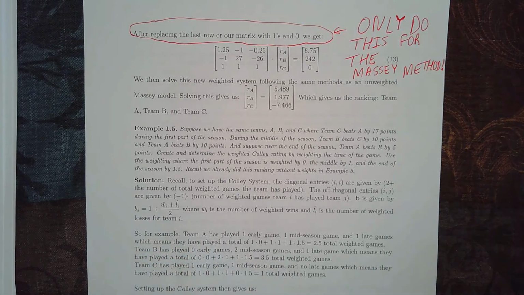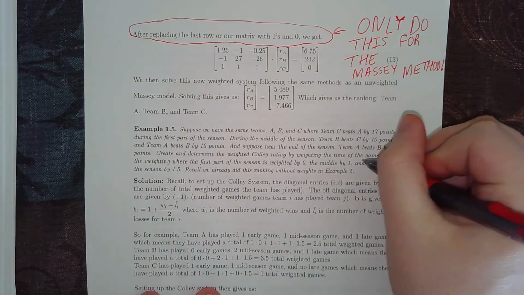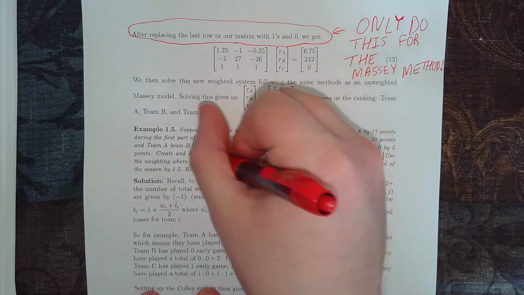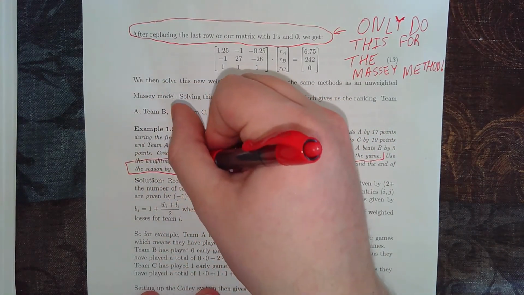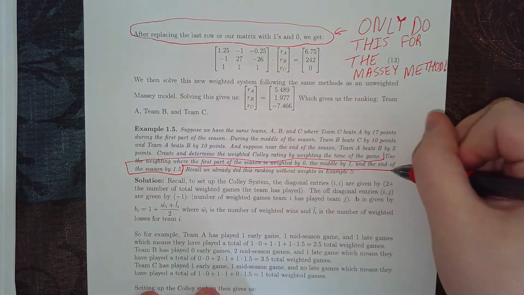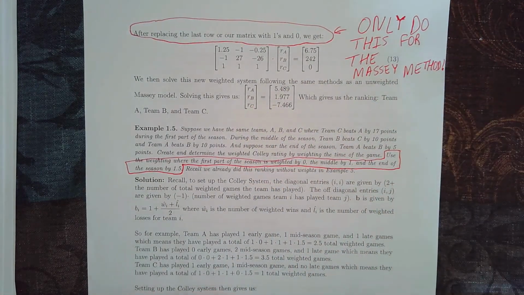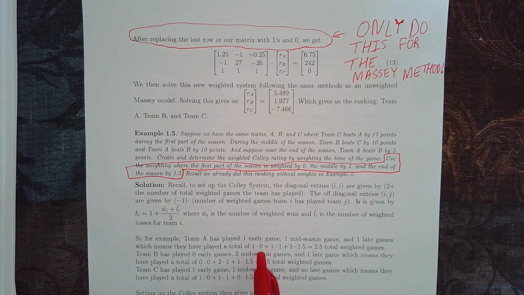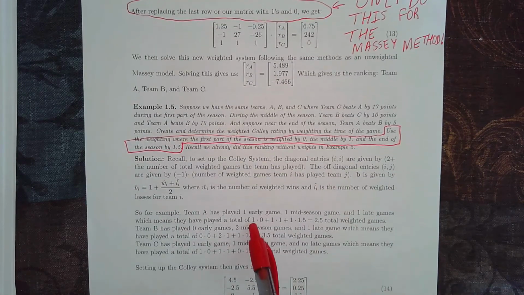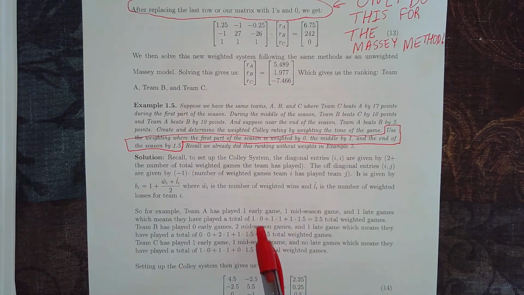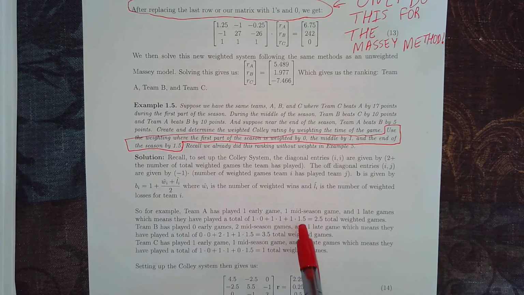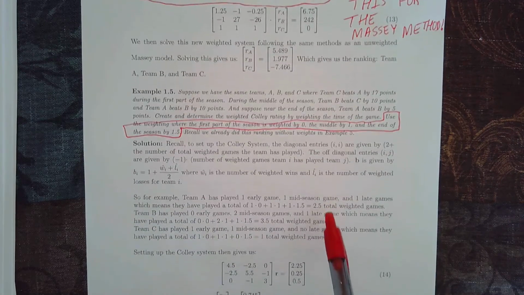So I want to maybe point out, we can change what the weights are between systems. The weights are kind of arbitrarily chosen. And so what we choose for weights might actually change what our outcome is for the system. So for Team A, if we read this paragraph, Team A plays 1 game early, so 1 times 0. They play 1 game in the middle of the season, so 1 times 1. They play 1 game late, so 1 times 1.5. A total of 2.5 weighted games.